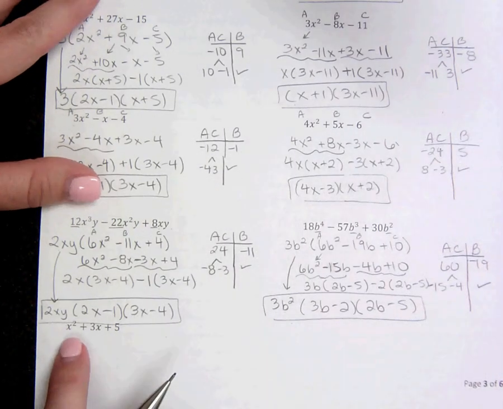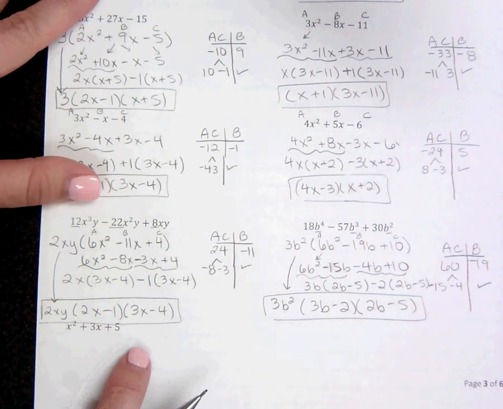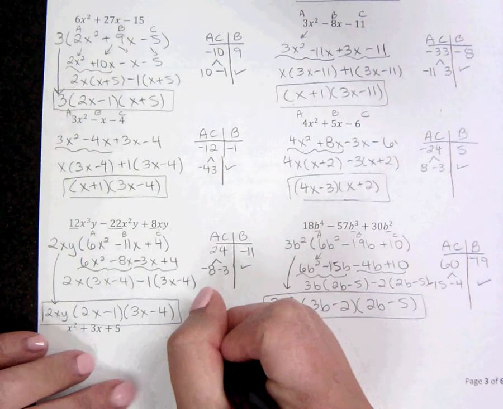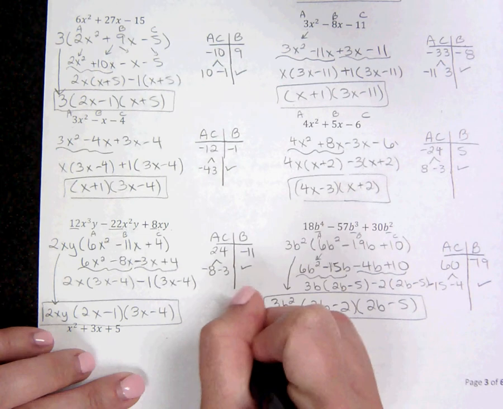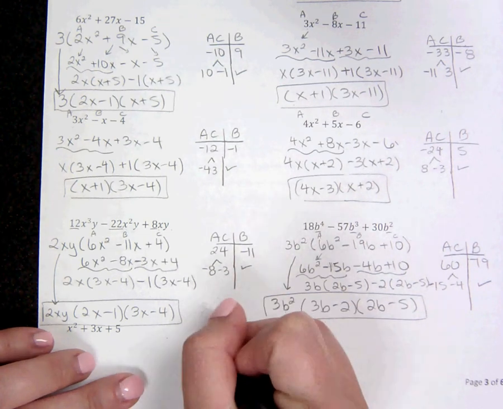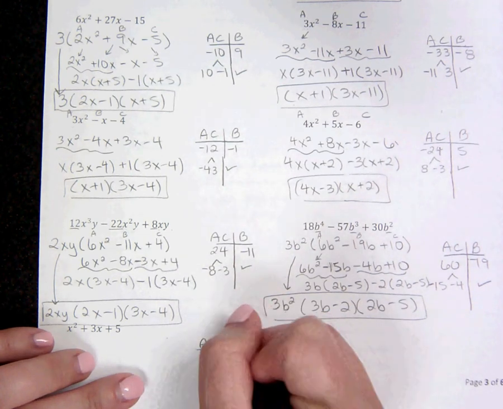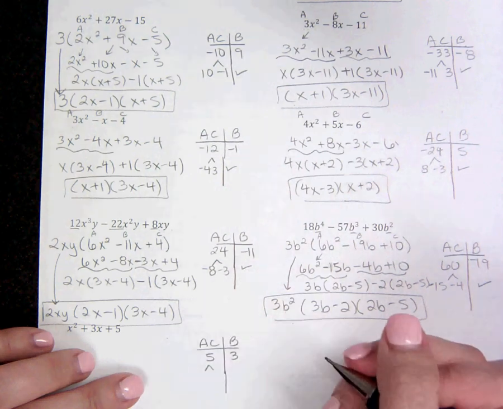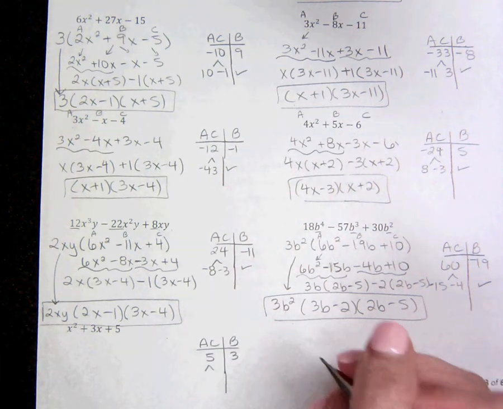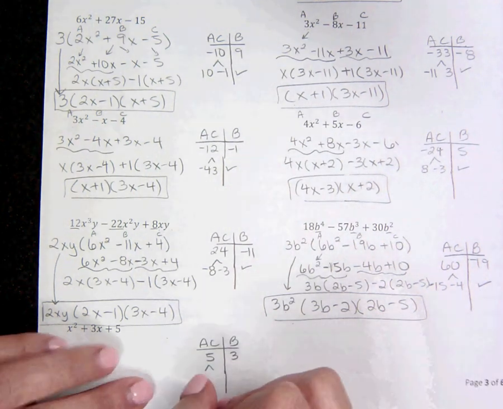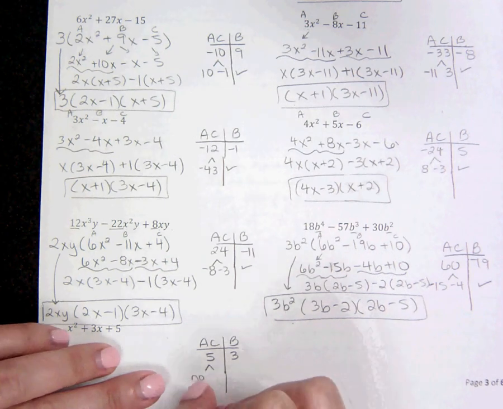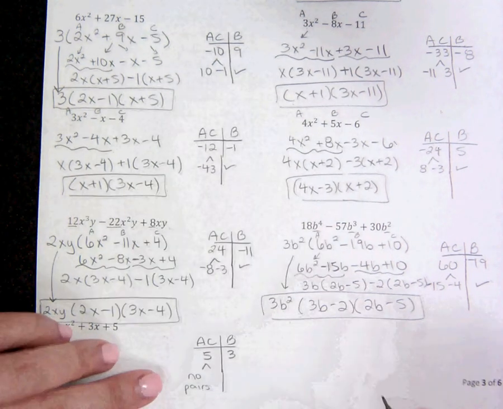And the last thing I want to show you here is this one at the bottom, x squared plus 3x plus 5. So there is no GCF. We're going to set up our chart. AC is 5, b is 3. And there are no pairs that multiply to 5 and add to 3. So no pairs will make that true.